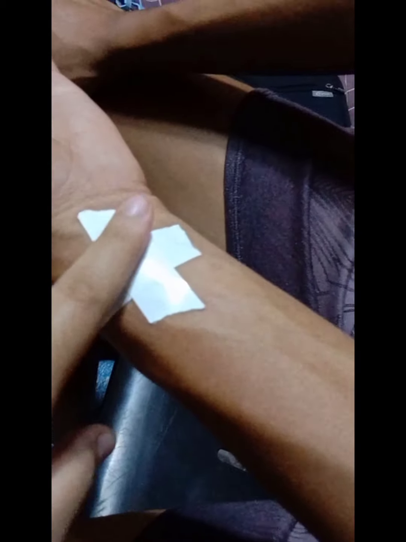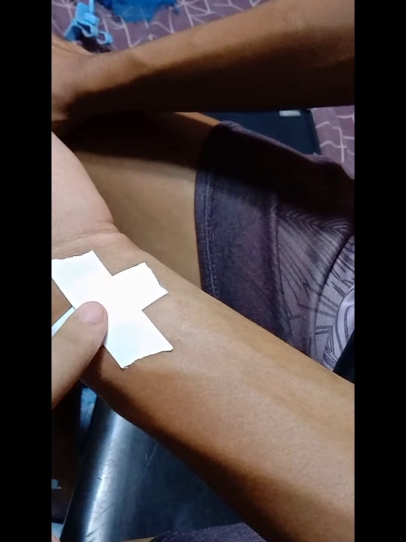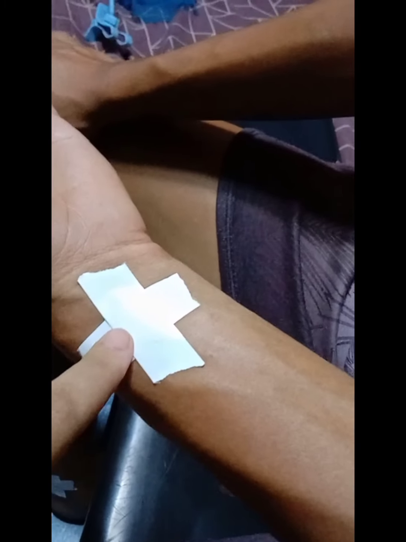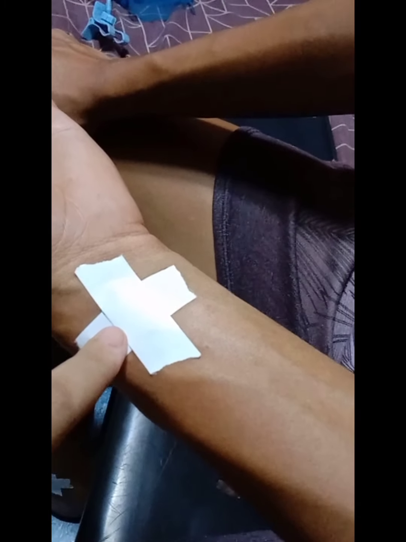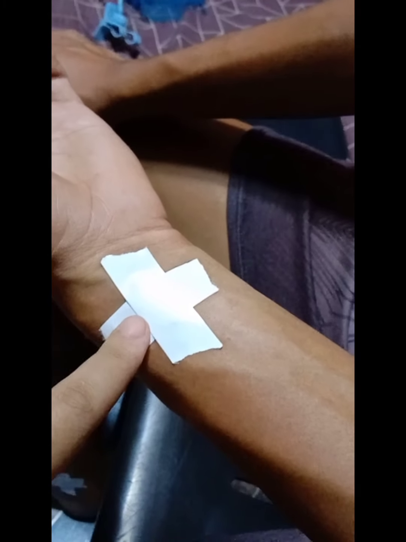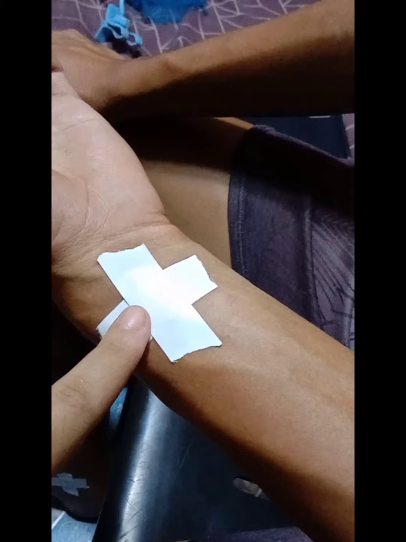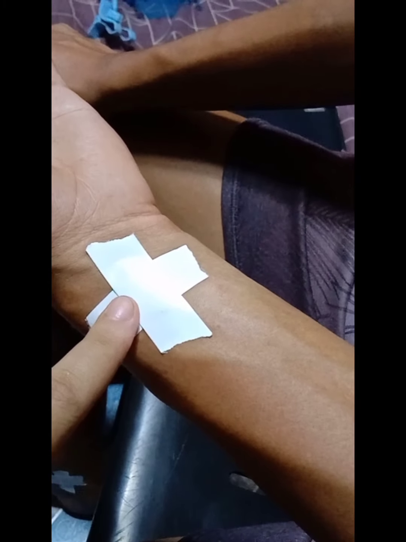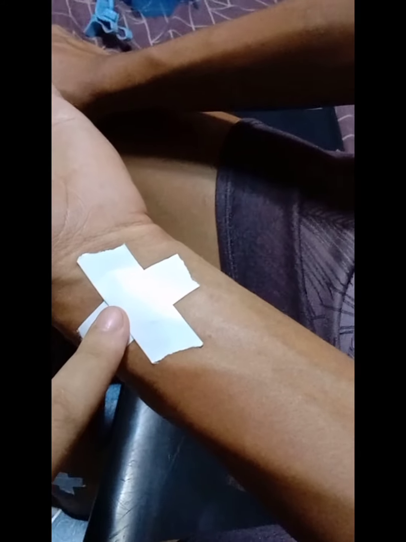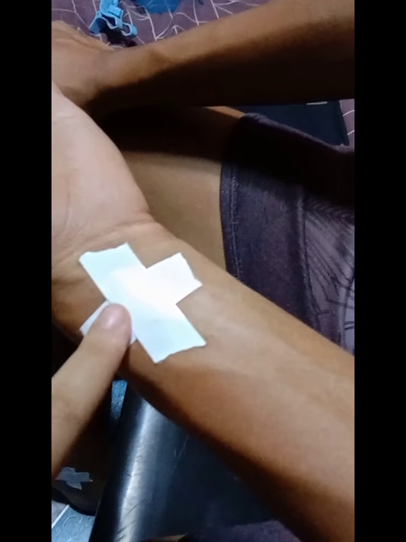Next is the radial. This is a major artery in the lower arm that comes off the brachial artery. It provides circulation to the arm and hand. It is the most commonly used site for counting a heart rate in an adult. To find this pulse point, extend the arm out and have the palm facing upward. It is found below the thumb in the wrist area along the radial bone.